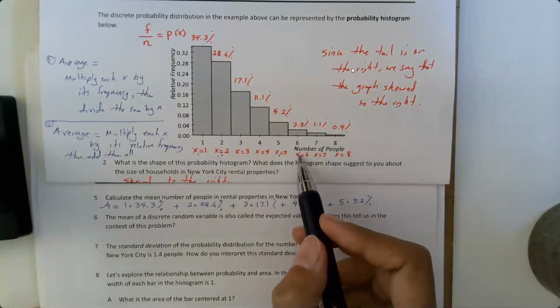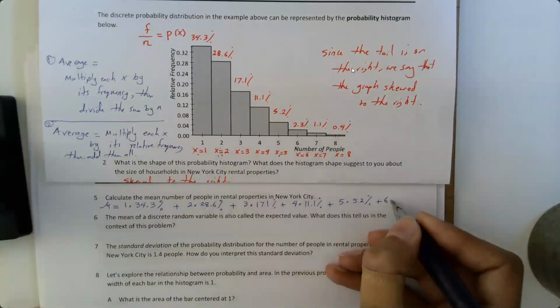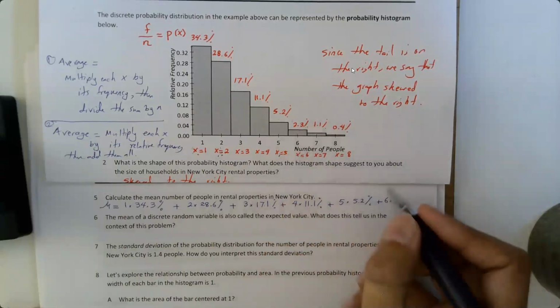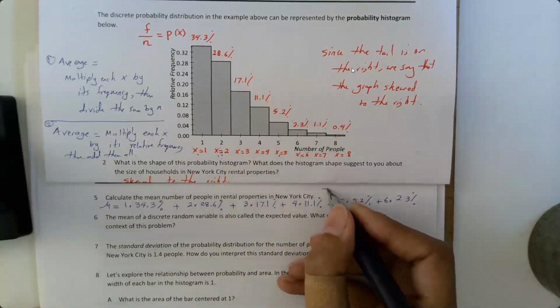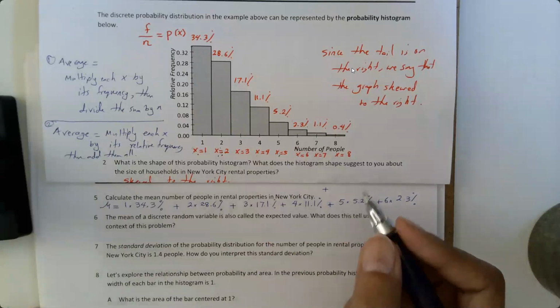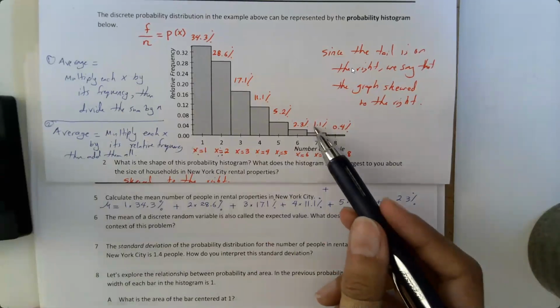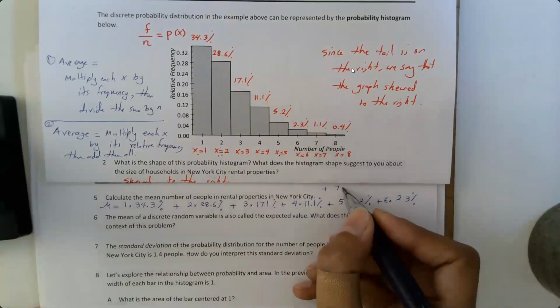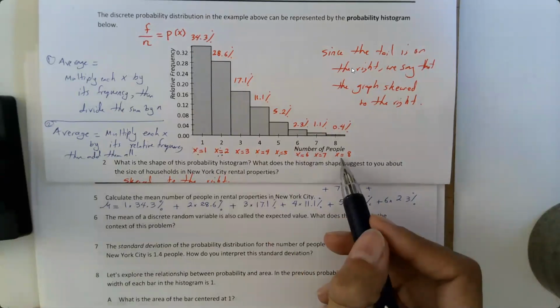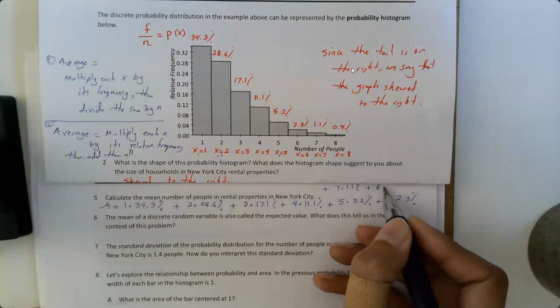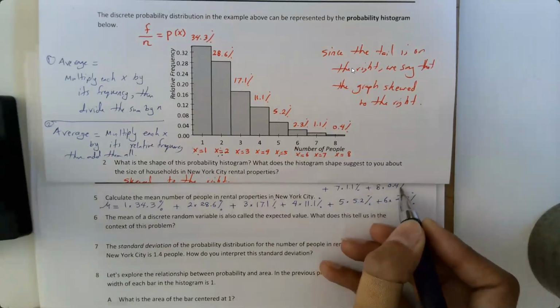Next X is 6, so 6 times 2.3%. Next X, so we'll just continue adding all of these together. 7 times 1.1%, plus, and the last X is 8, so 8 times 0.4%.